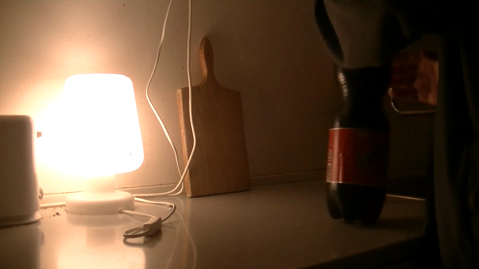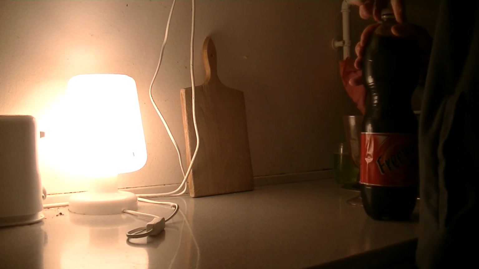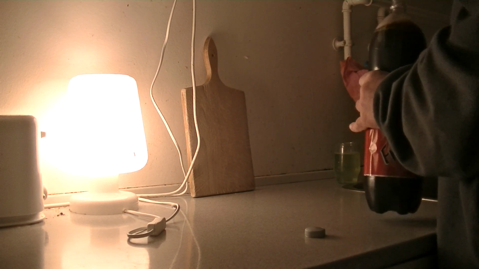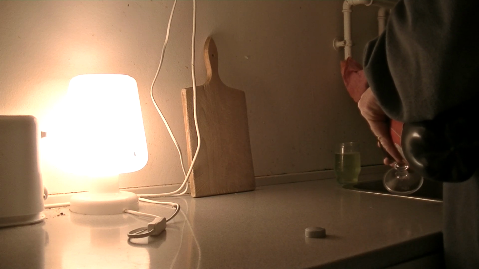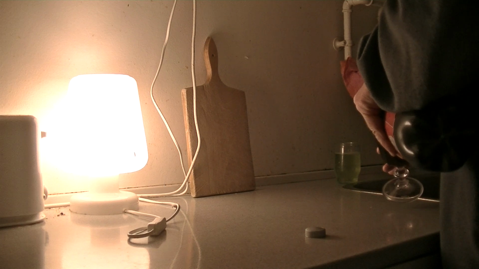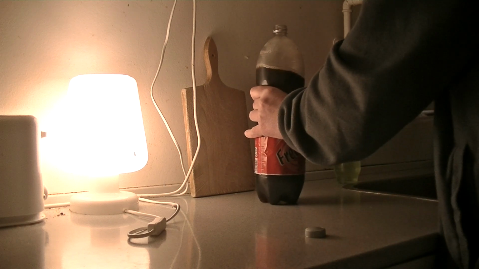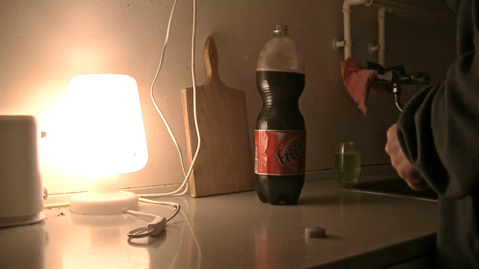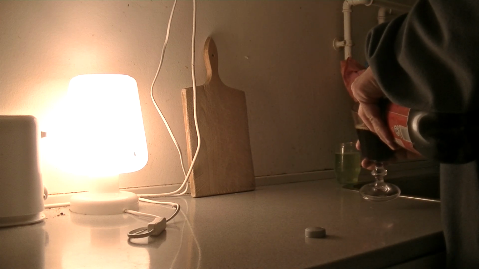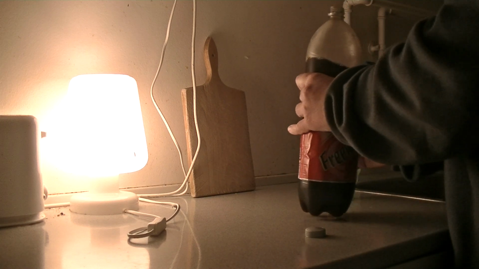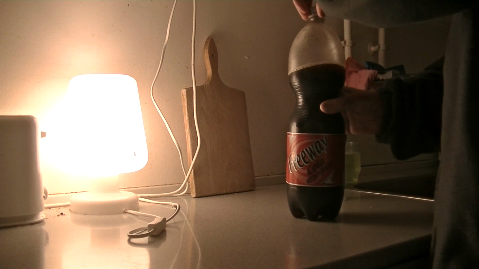Let's get some cola. It's Cola Light without sugar.